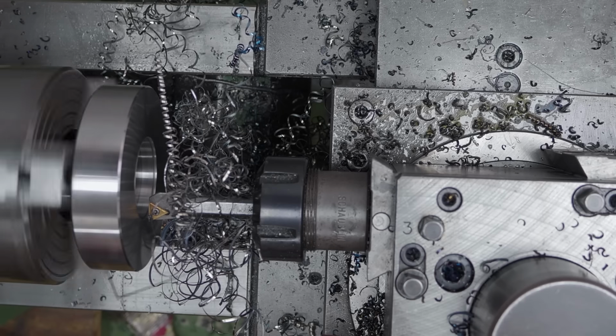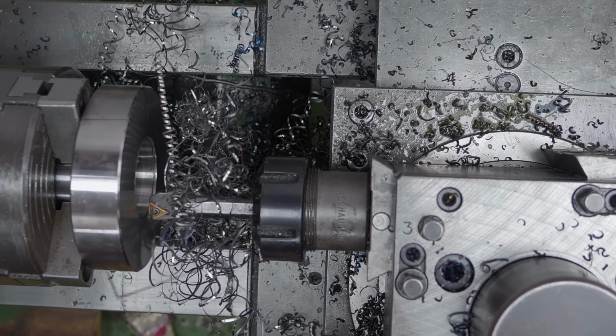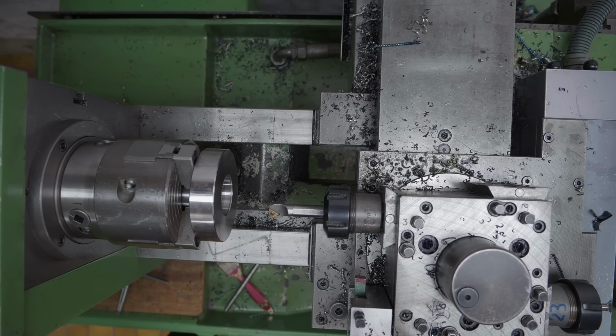Okay, I've burnt up an insert, so I was obviously moving too fast there. So that was a surface speed of 200. Guess I'll take that down a bit.